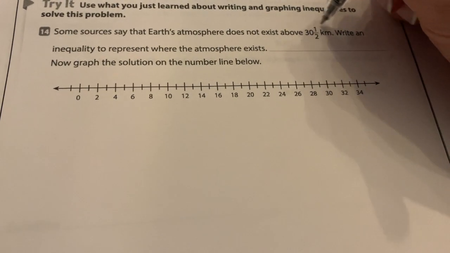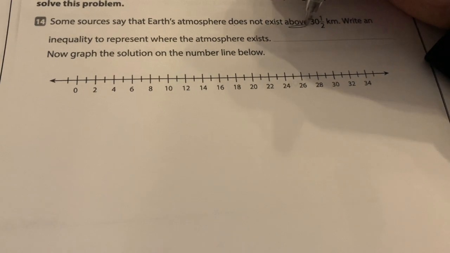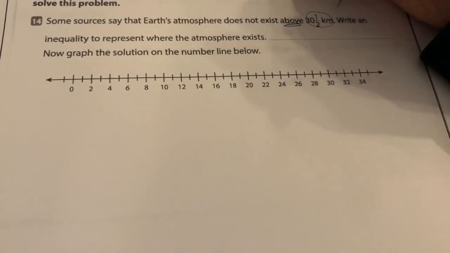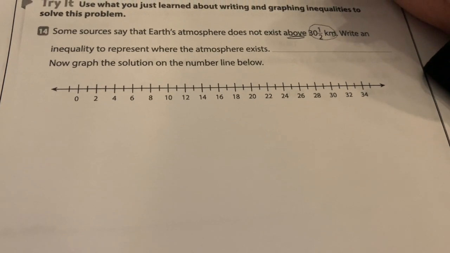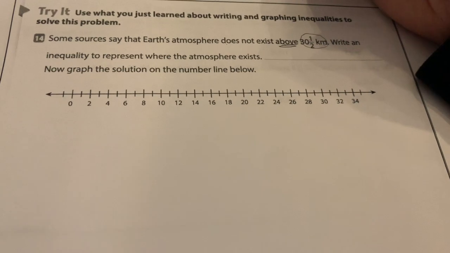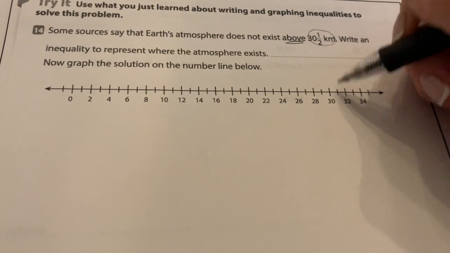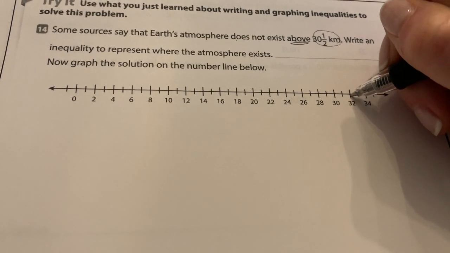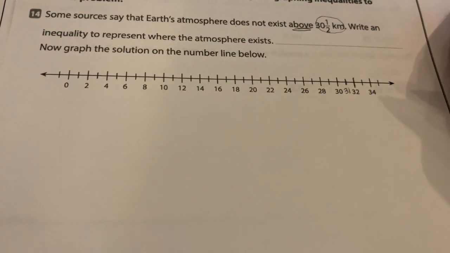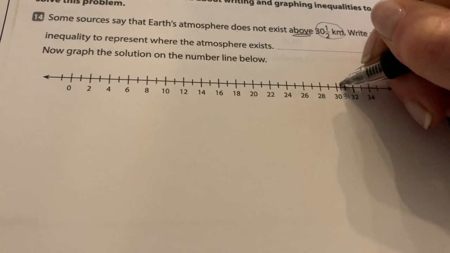Do you think that the 30.5 is included? They're saying it doesn't exist above 30.5. So 30.5 can be where the atmosphere exists. So that means it's going to be included. So now we just have to figure out what symbol to use here. Before anything else, I'm gonna go look down here. I've got 30. Notice this jumps to 32. So this little line here is not 30.5, it's 31. So 30.5 is gonna be in between 30 and 31.